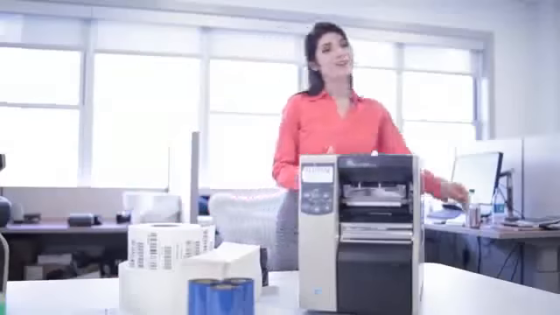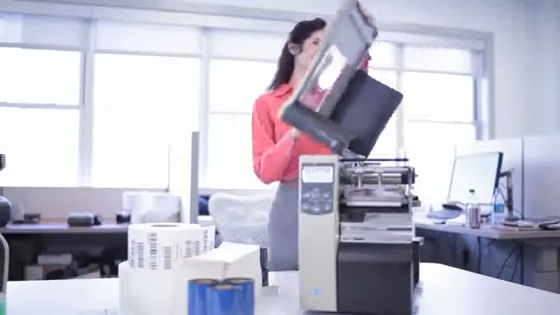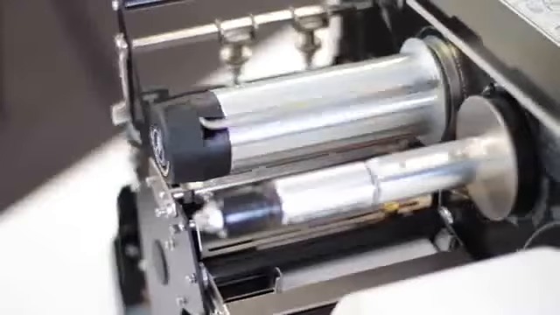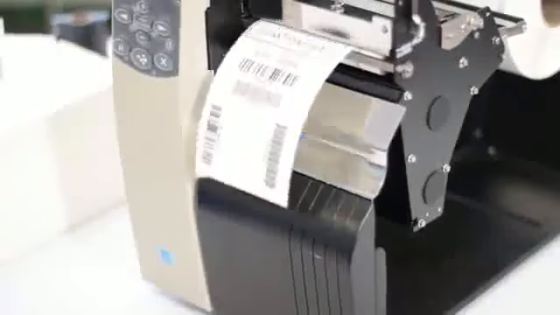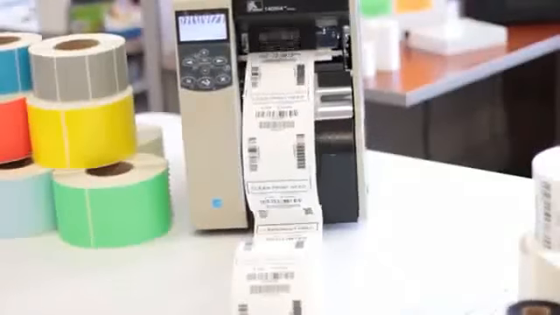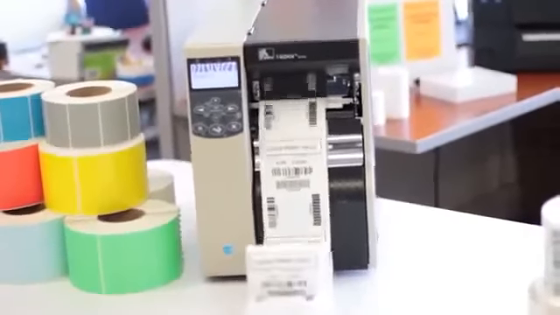First, we'll take a look at the direct thermal process. Direct thermal printers use heat applied to the print head to trigger a chemical reaction within the direct thermal media, which causes the media to darken. Some costs can be saved by using direct thermal labels because you don't need to purchase ink, toner, or ribbon consumables. But there are some drawbacks and limitations to consider before deciding if direct thermal is right for you.